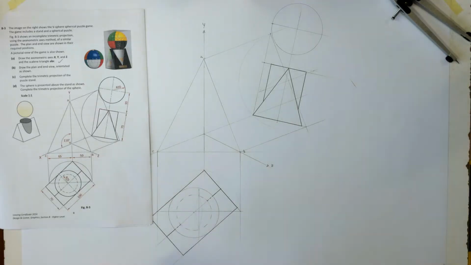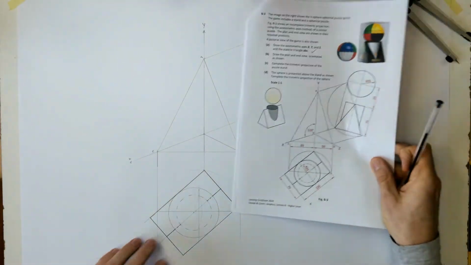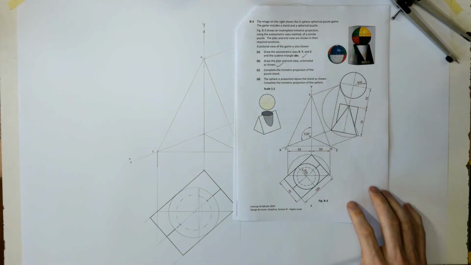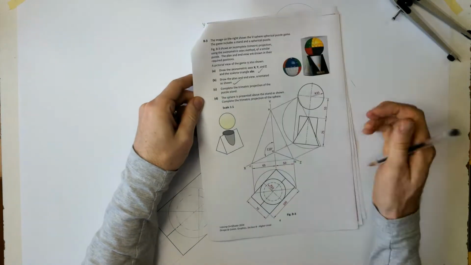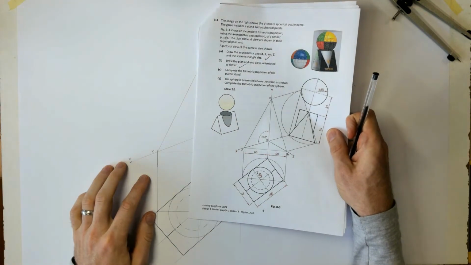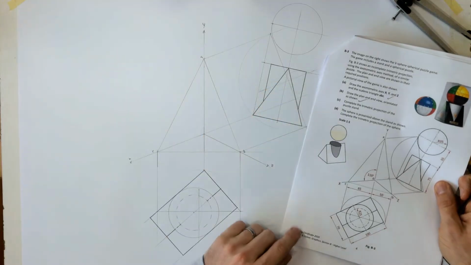All right. Now, that is complete the plan and elevation, or end elevation, as shown. Yeah, I've got everything there. So now we want to complete the trimetric projection of the stand. Okay, so we'll start with each element and we'll work our way up. So we'll start with the triangular prism.